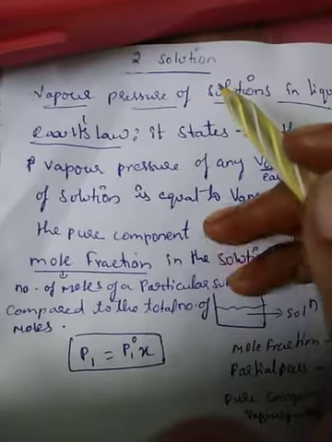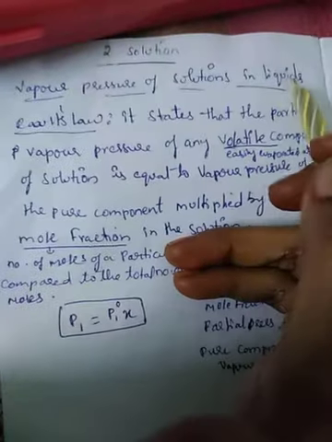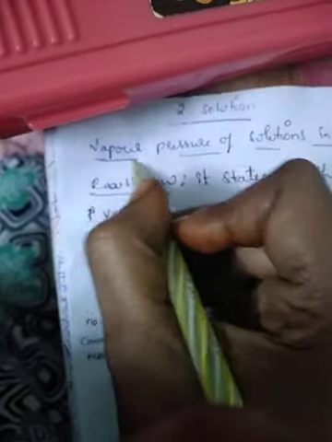Good morning, children. Today the chemistry part, lesson number 2, solution. The topic is the vapor pressure of the solutions in a liquid. Before going into the topic, first, what is vapor pressure? Let us see the term. What is the vapor pressure?